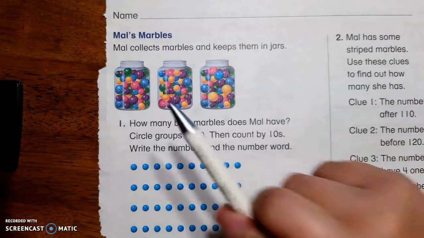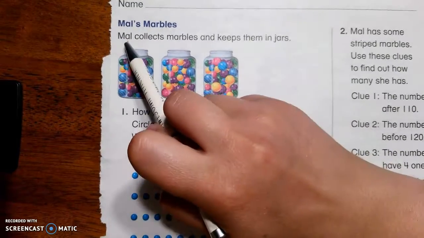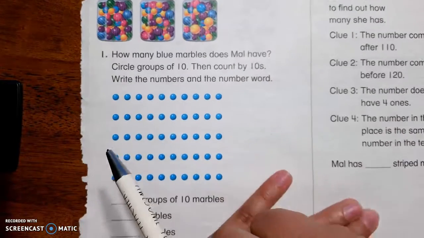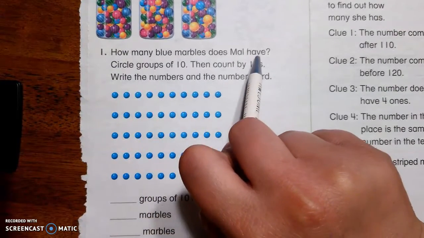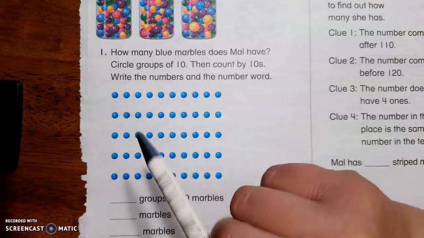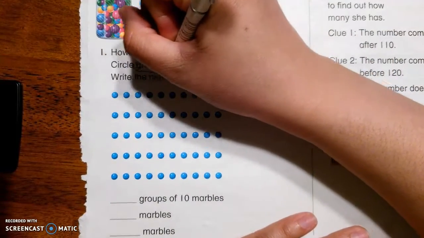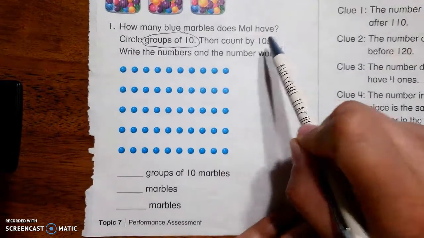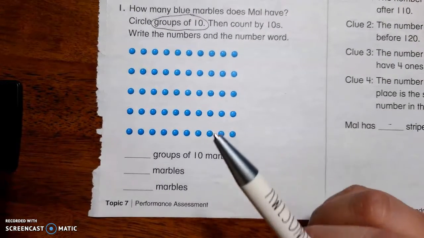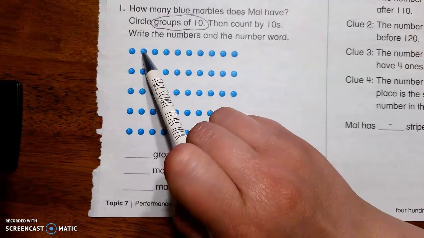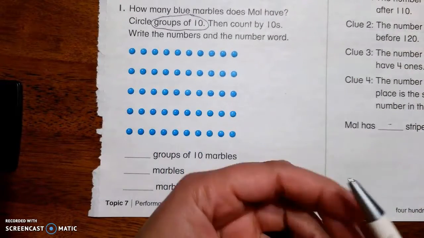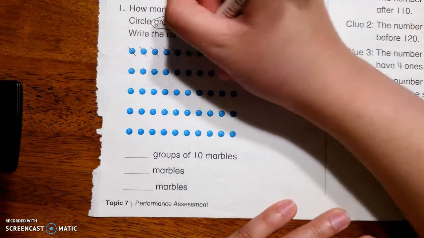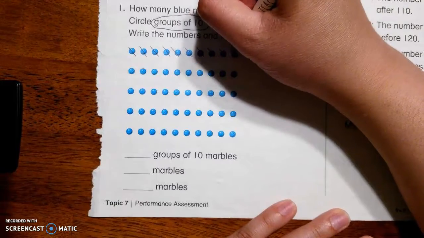All right. It says Mal's marbles. Mal collects marbles and keeps them in jars. Pretty nice colors, huh? How many blue marbles does Mal have? Circle groups of 10. All right, groups of 10. I'm going to circle that so I remember. Then count by 10. Oh, look it, we know how to do this. Okay, so let's start by circling groups of 10. So 1, 2, 3. Oh, I forgot to cross them out so that I remembered. Let's try it again. 1, 2, 3, 4, 5, 6, 7, 8, 9, 10.